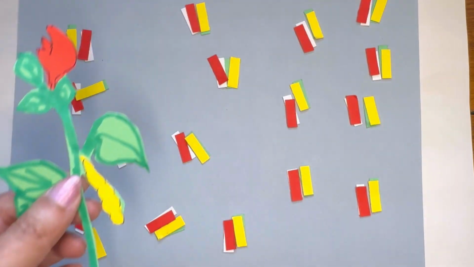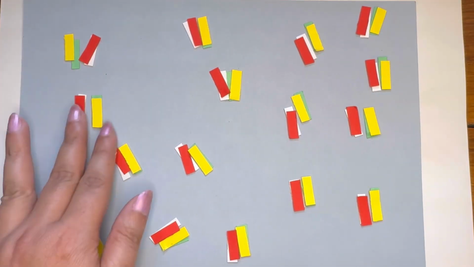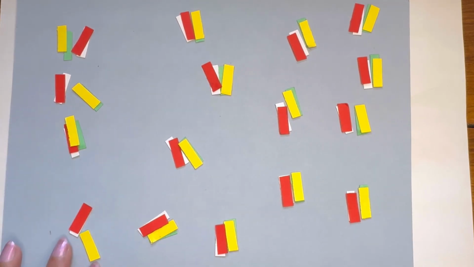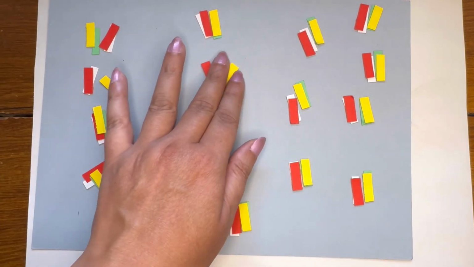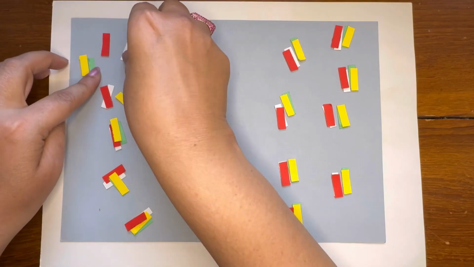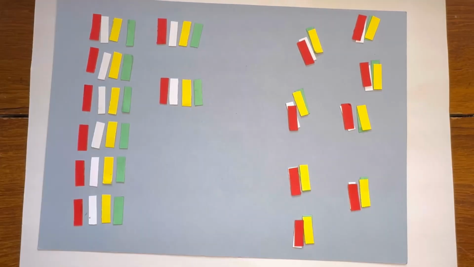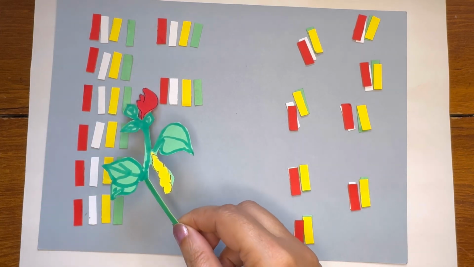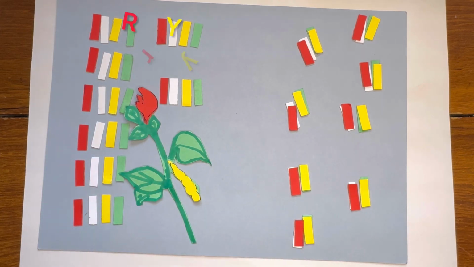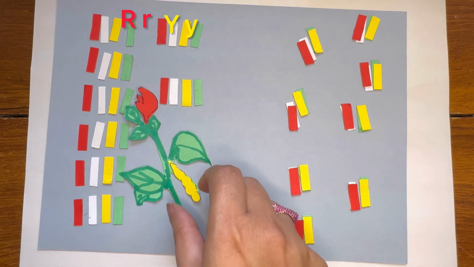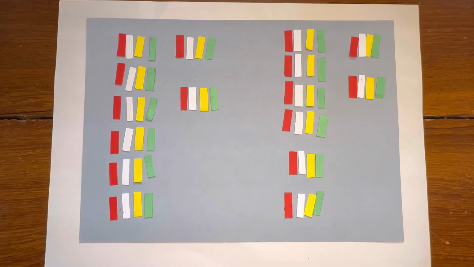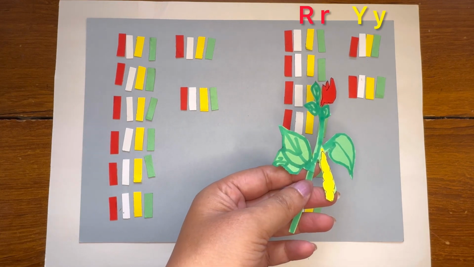Mendel crossed two plants from the F1 generation. To raise F2 generation, let us suppose 8 clusters as male parents and the remaining 8 clusters as female parents. The first 8 4-strip clusters are considered as male parent. Here the parental phenotype is red-yellow. The remaining 8 4-strip clusters are considered as the female parent.